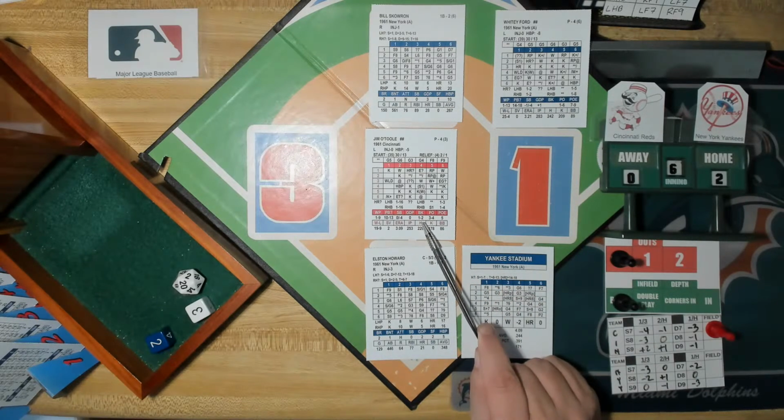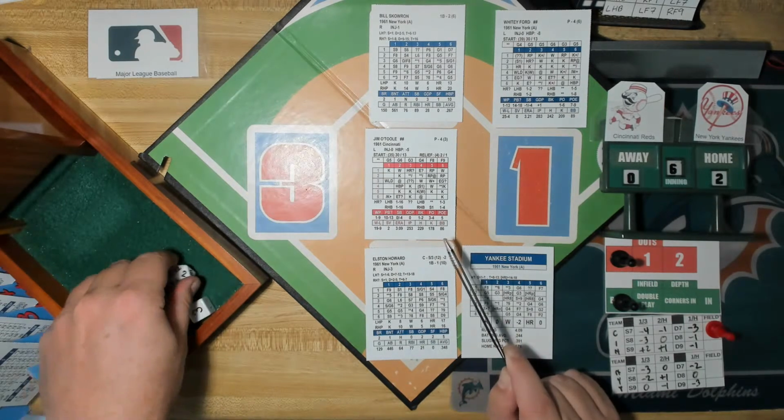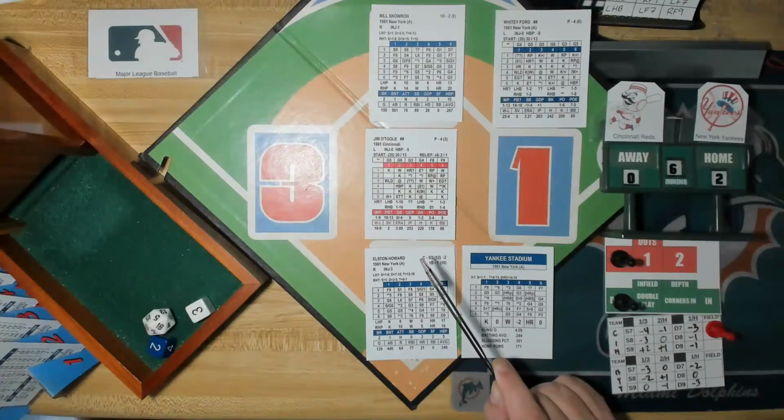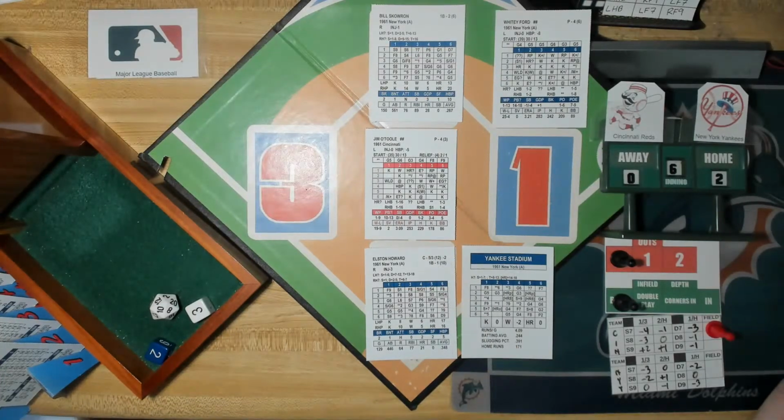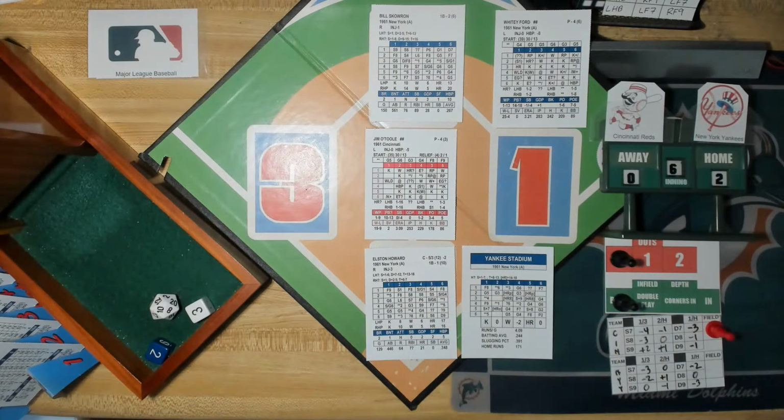A 1 to 2 is a balk, so the runners advance 1 base. A 3 to 4 is a pickoff. Skowron is out. A 5 is a pickoff error. All runners advance 1 base. A 6 or higher, nothing happens. He gets back safely. That is a 10. So there you saw a pickoff attempt, but it's a 10. Skowron got back to second, so nothing happens. So now O'Toole will concentrate on Howard.